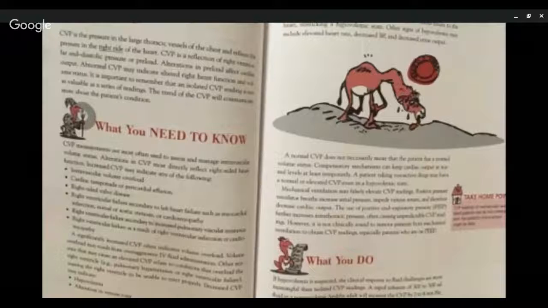Abnormal CVP indicates altered right heart function and volume status. It is important to remember that an isolated CVP reading is not as valuable as a series of readings, so trending is always better. The trend of the CVP will communicate more about the patient's condition.